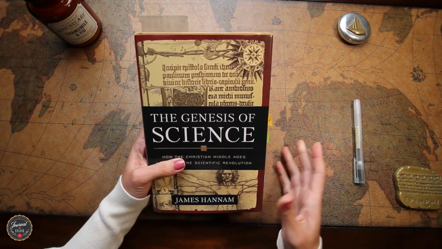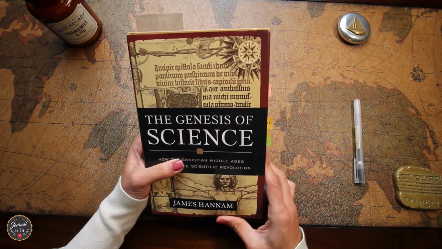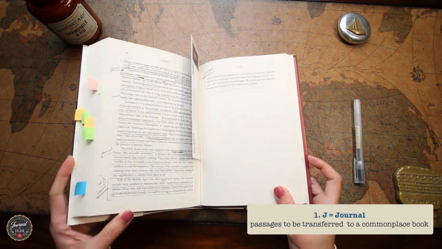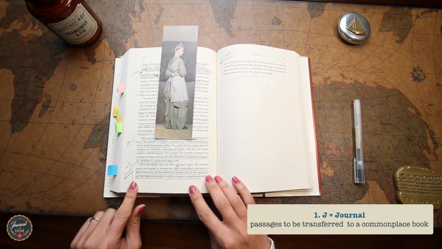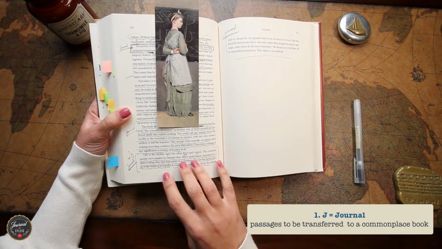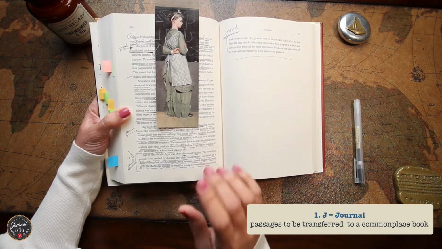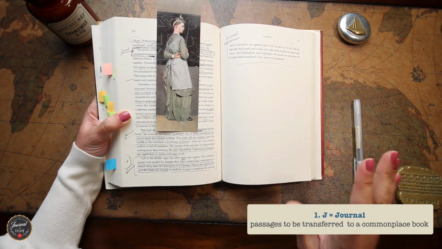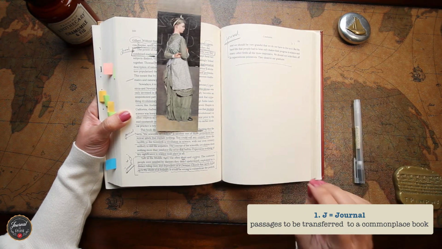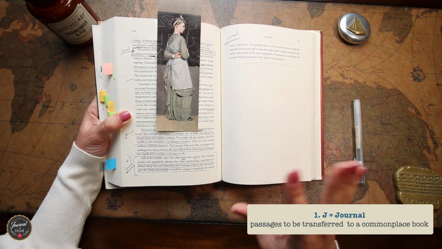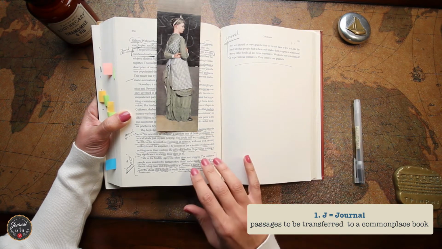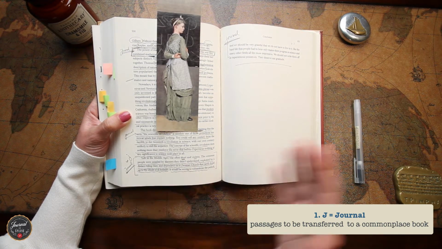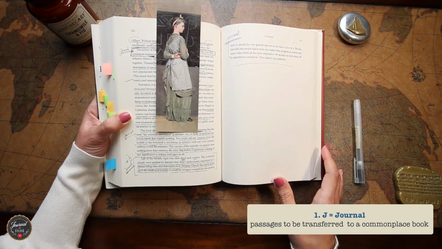So as I mentioned, I have 7 annotation codes and they are very simple. The first one is whenever I add the word journal in the margin or the letter J. So if I do this, that simply means that I read a passage that I thought is worth taking into my journal and creating a spread for it, or adding it along my notes in a commonplace book, which I'll probably talk about in another video. An example of this is this small passage here that I have marked journal, which means I will copy it in my notebook.